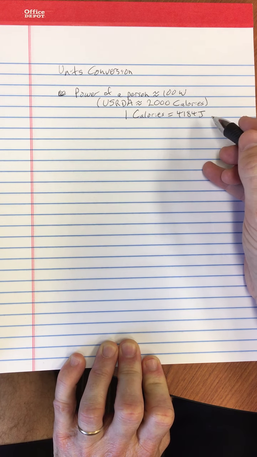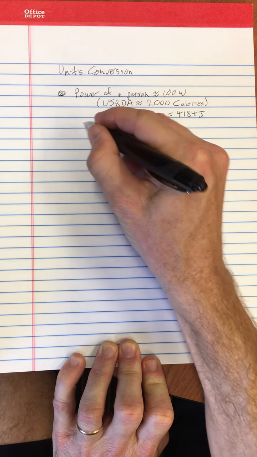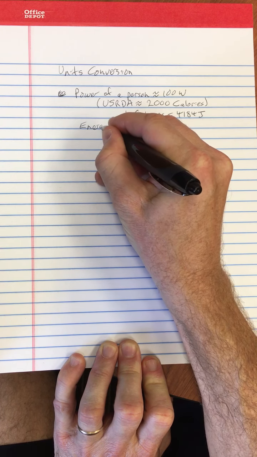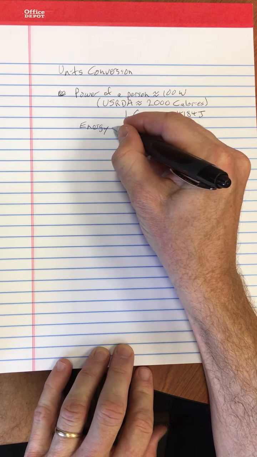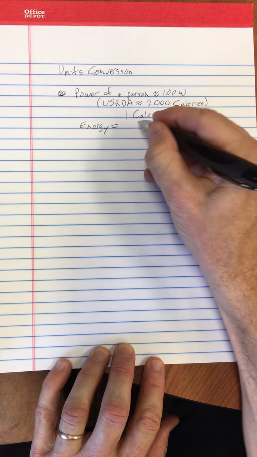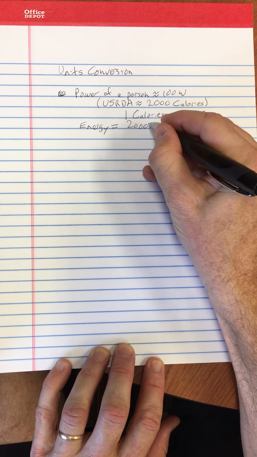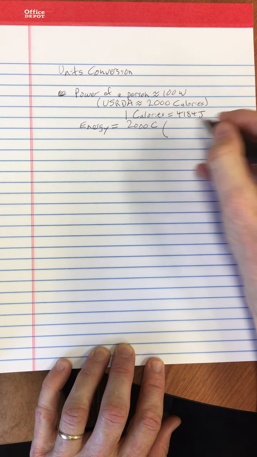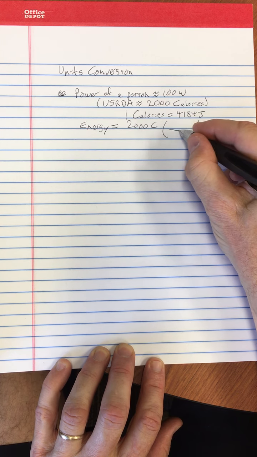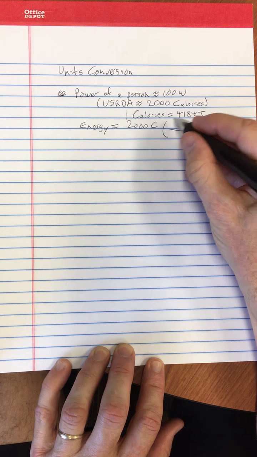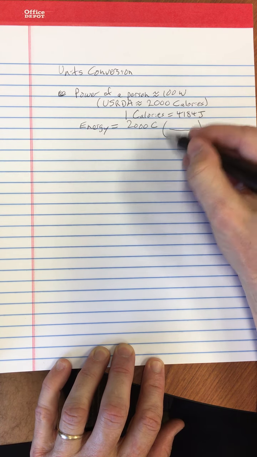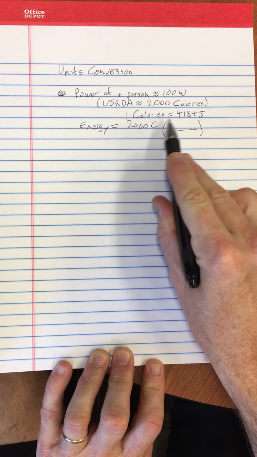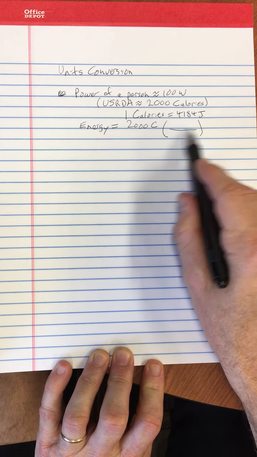And so that means that the total energy consumed by a person in a day just to keep the body going is 2,000 calories. And we do a units conversion from calories to joules. So we're going to multiply it by a unit conversion factor. I always start by writing 2 big parentheses and a line.